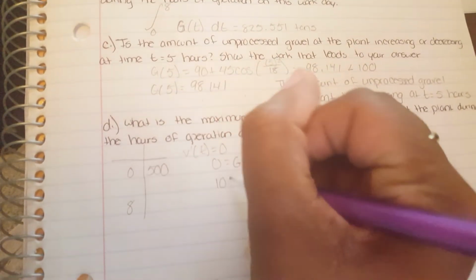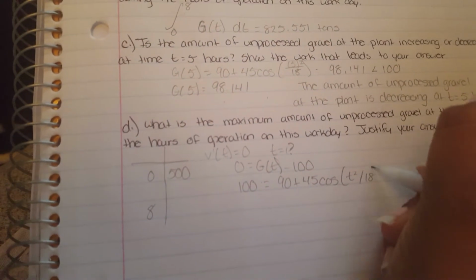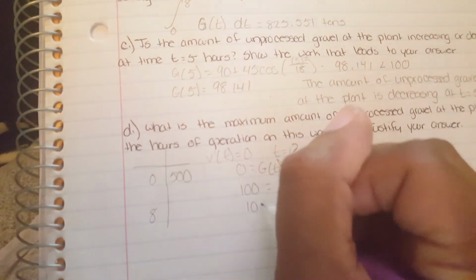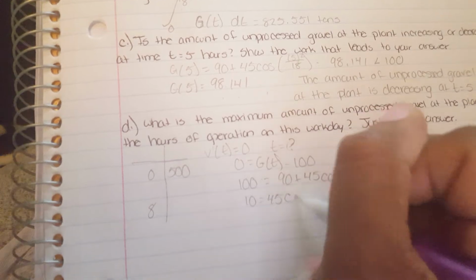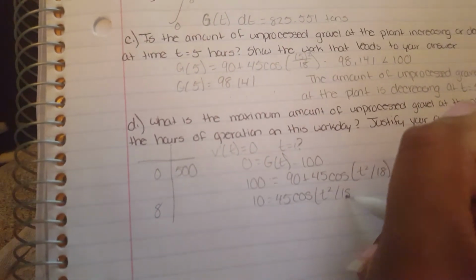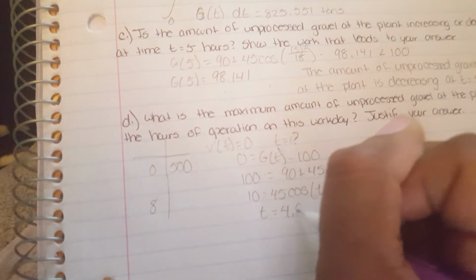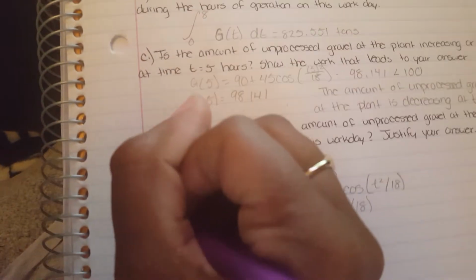So we would do 100 minus 90 plus 45 times the cosine of t squared divided by 18. So therefore t will equal 4.923. We can add that value to our table.